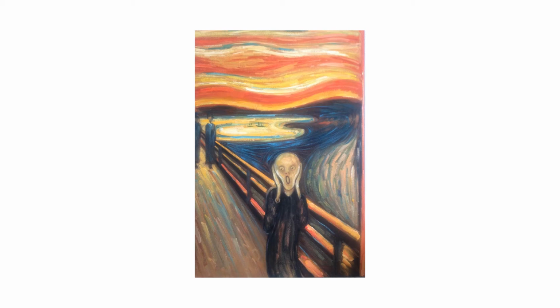In this video, I'm going to attempt to recreate Edvard Munch's The Scream. I'm going to be using Corel Painter, and I'm going to be using mostly oil brushes.